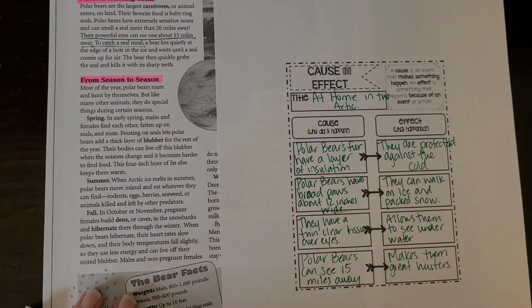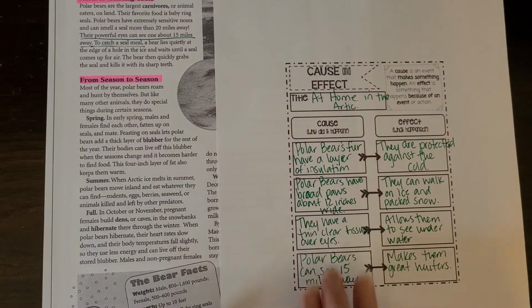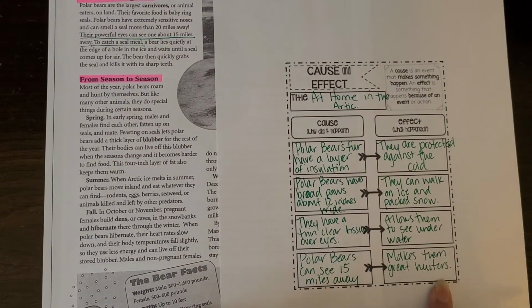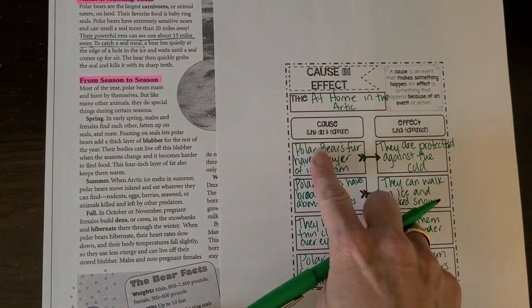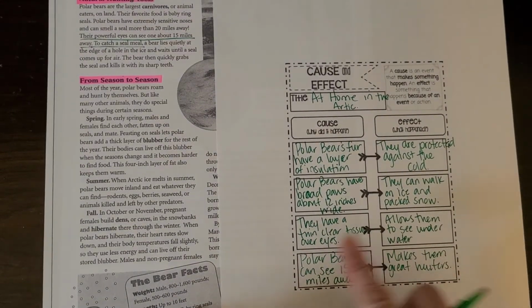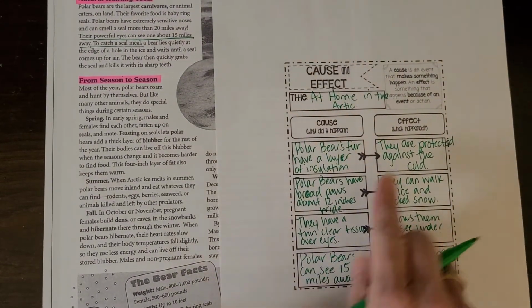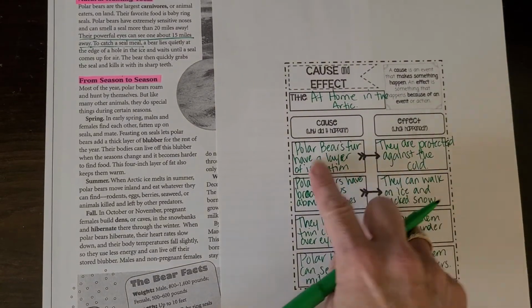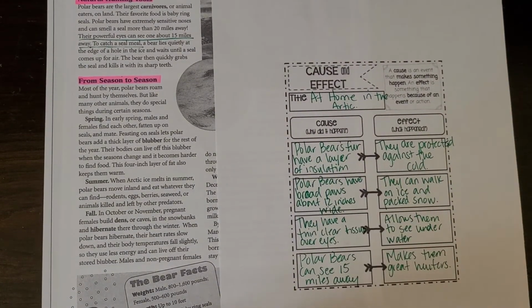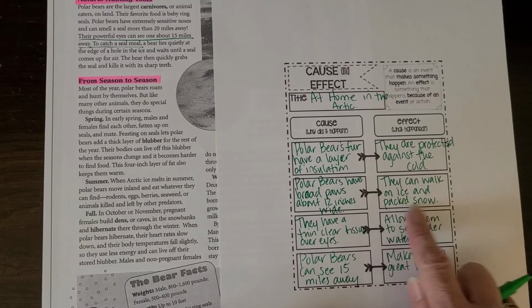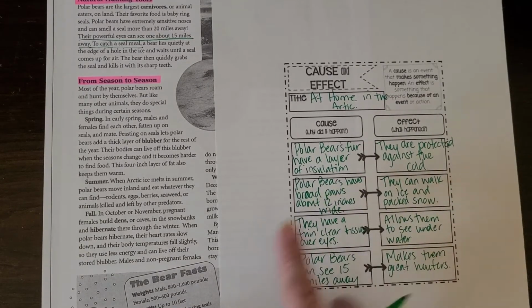So that is how you do cause and effect. You have what happened and then what caused it to happen. You have what happened over here, and then you find out what caused it to happen. So they're protected against the cold because they have a thin layer of insulation. They can walk on ice and packed snow because they have broad paws.